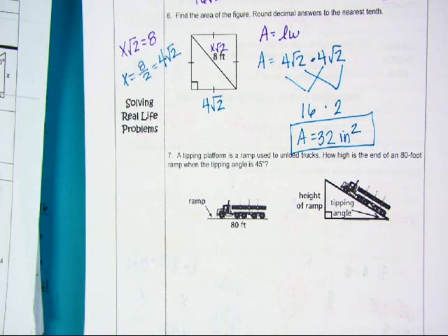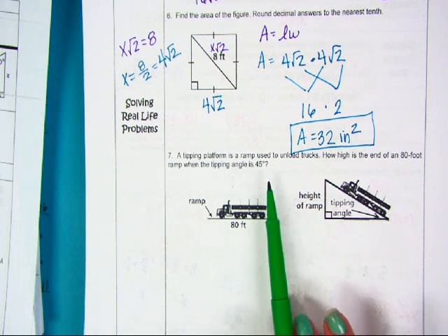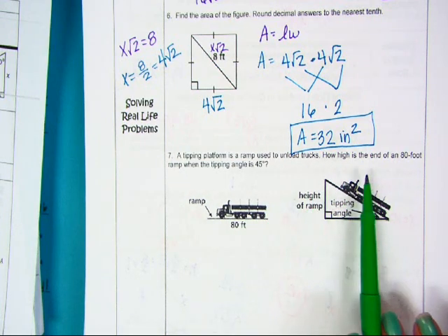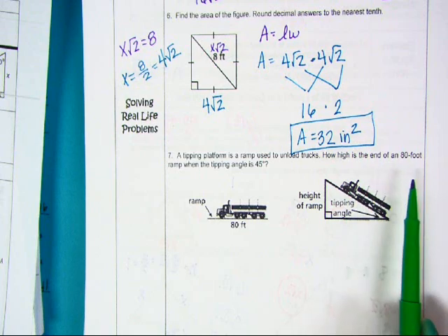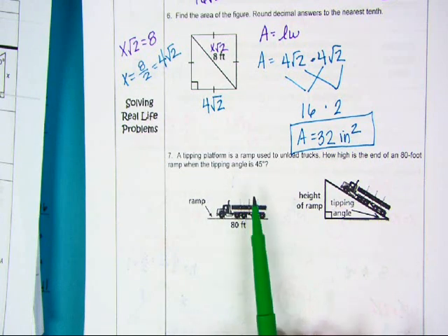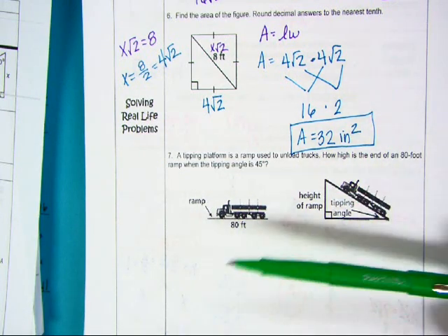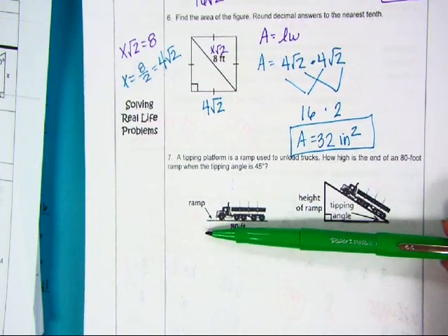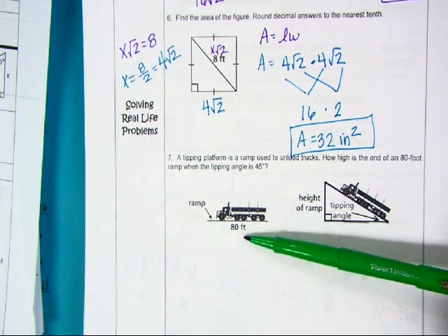All right, last one, and then we will do 30, 60, 90s. So it says a tipping platform is a ramp used to unload trucks. How high is the end of an 80-foot ramp when the tipping angle is 45? So you've got this platform that you drive up on, which is 80 feet.